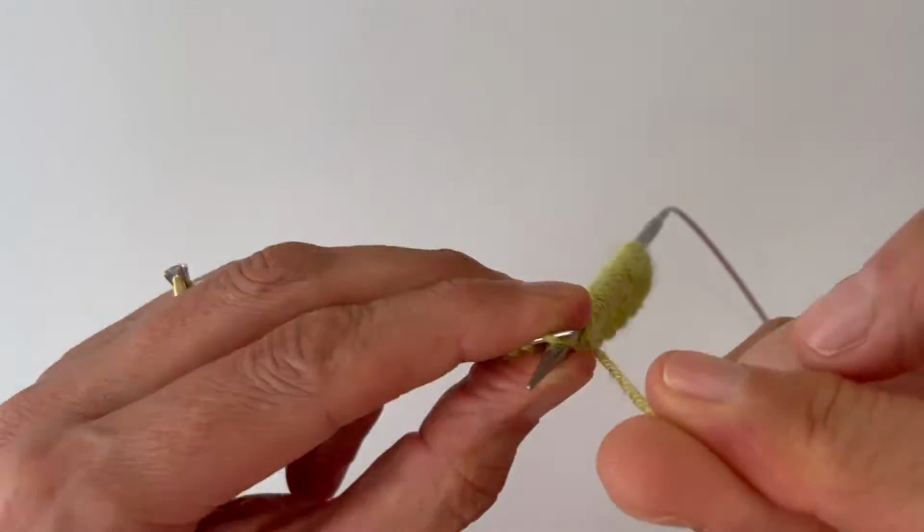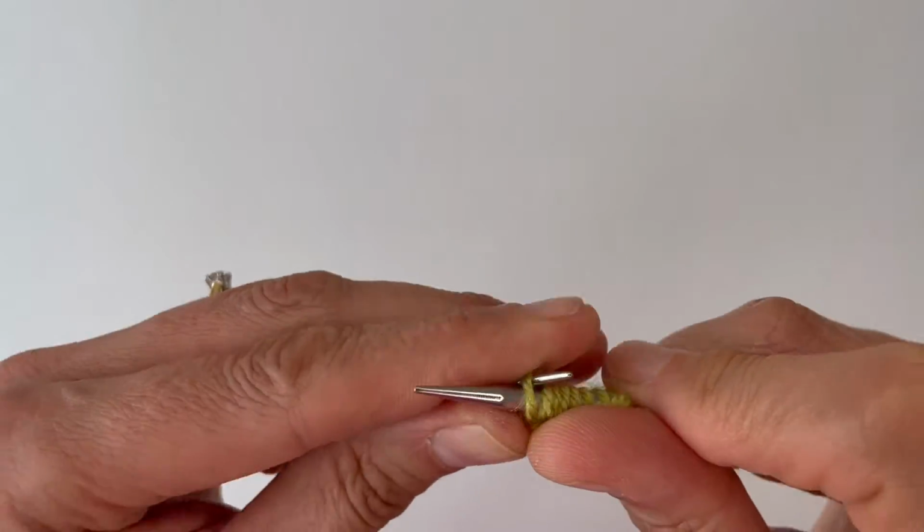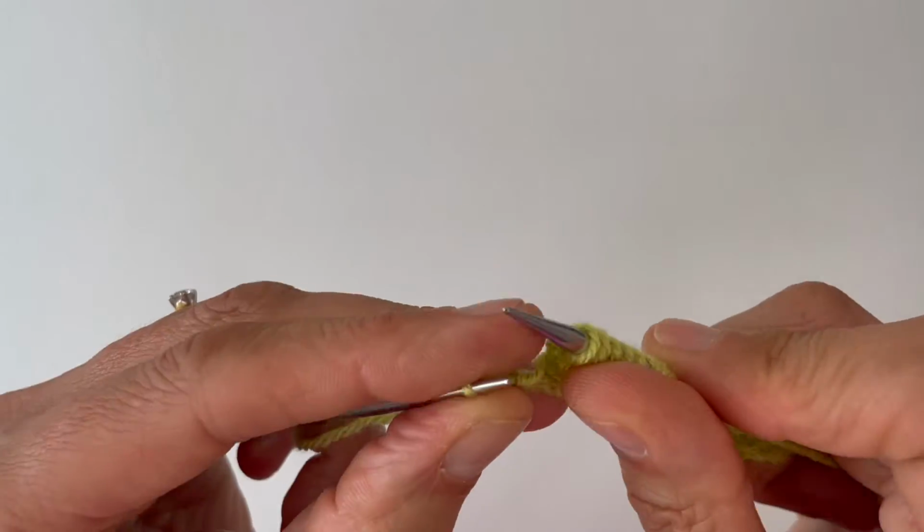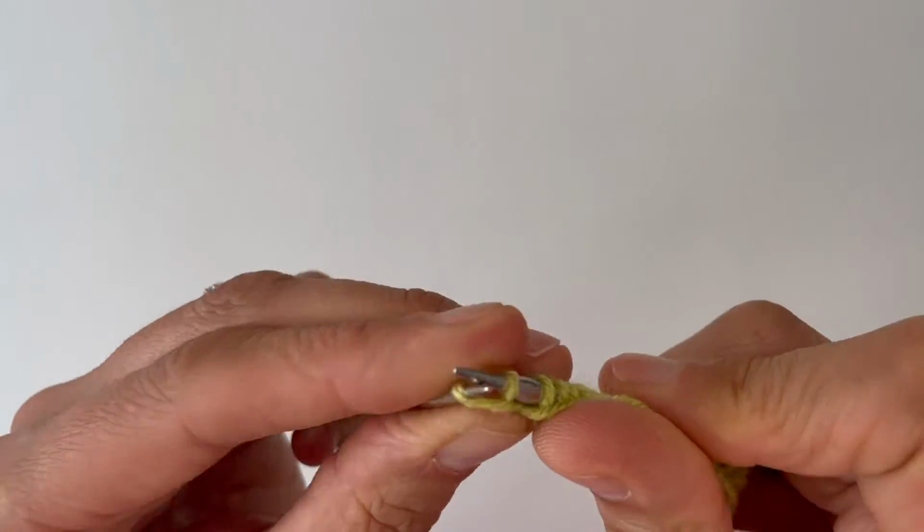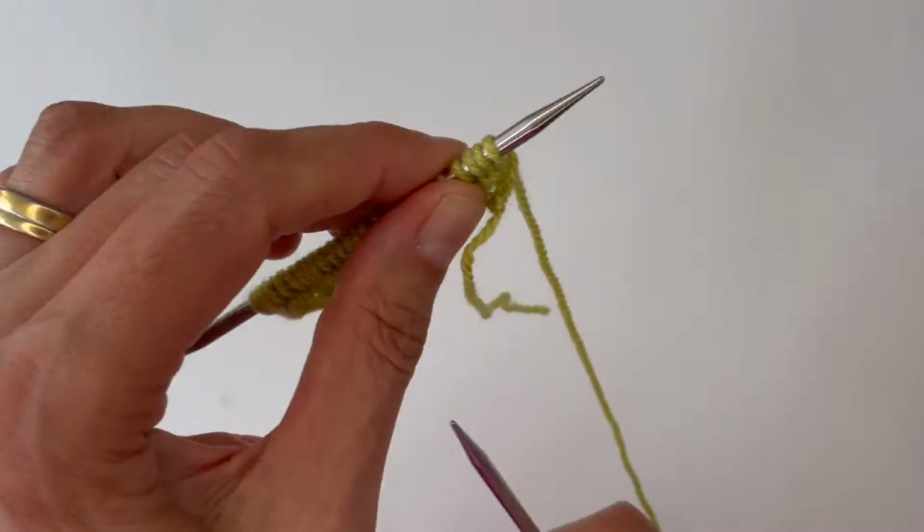So I'm just coming to the end of this row. I'm turning the work for row 4.